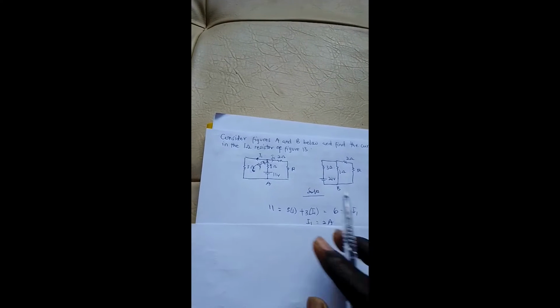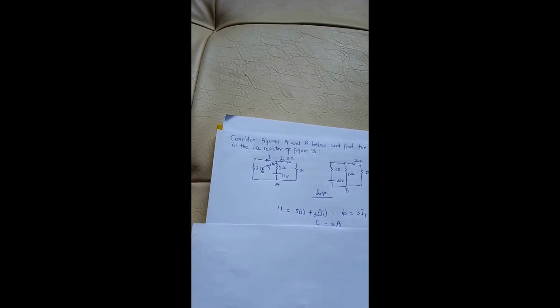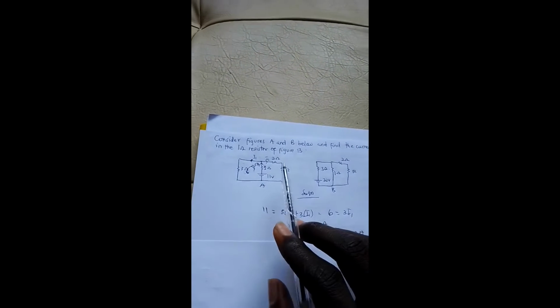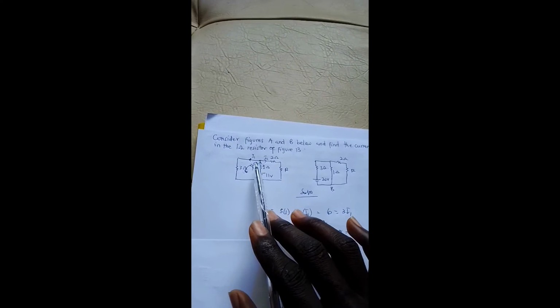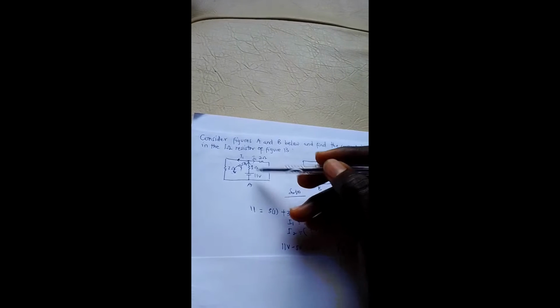So from here, I'll get my I1 to be 2 amperes, meaning 2 amperes is flowing through the 3 ohm resistor. Now, the current passing through this branch is simply 5 amperes minus 2 amperes, which gives me 3 amperes here. So now let's move ahead and see how you're going to get the value of R. We know that the current passing through this branch is 3 amperes. Then we have to know the voltage so that we can find the total resistance from our calculation.